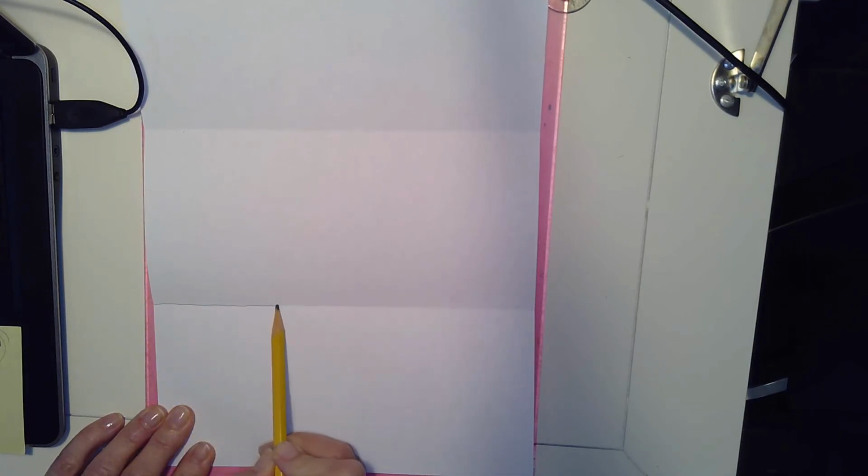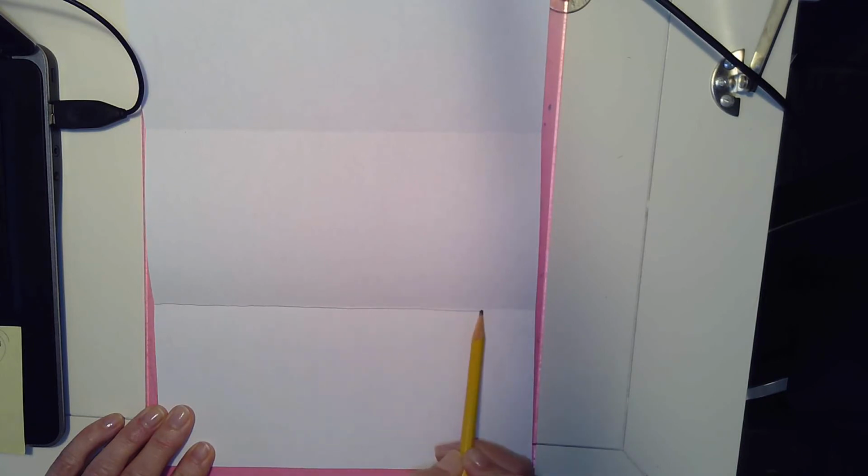All right, so the first thing we're going to do is draw our foreground line. Okay, so we're going to use the fold that's there, and we're just going to draw straight across our paper. Pretty easy, right? The next step is to draw the road that's going up to our house.